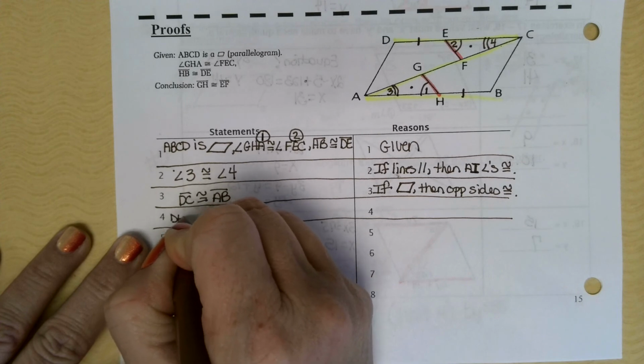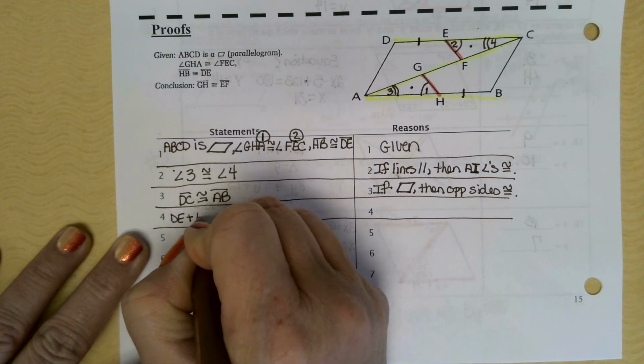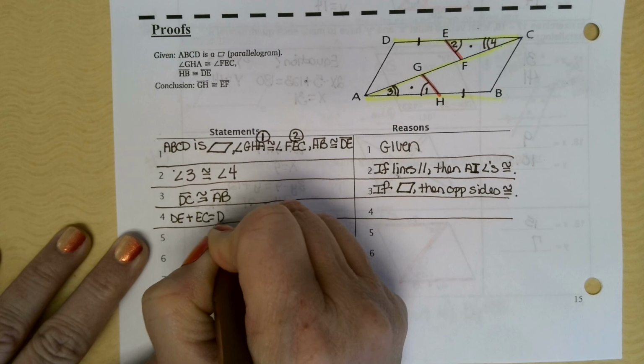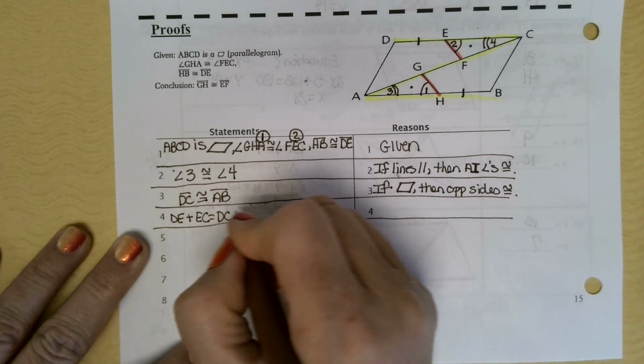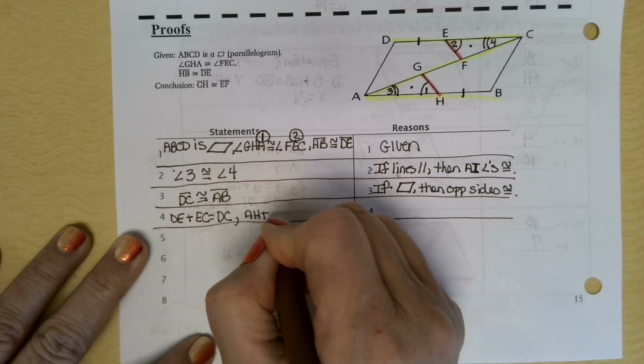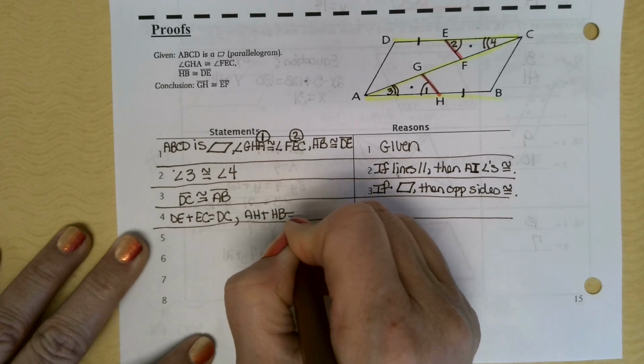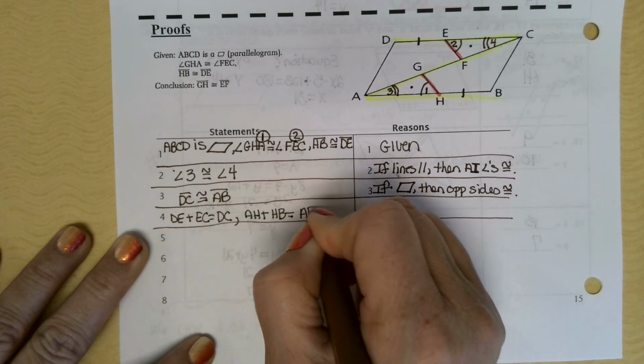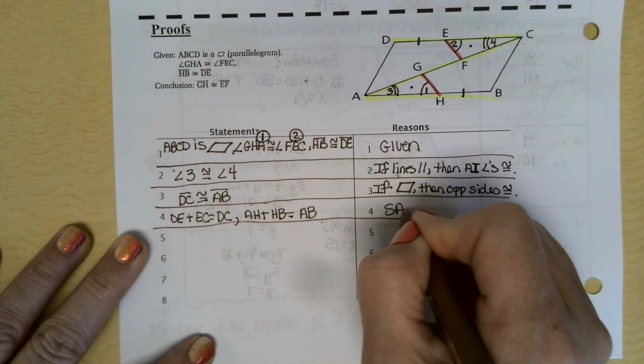DE plus EC equals DC, comma, AH plus HB equals AB. And that is segment addition postulate.